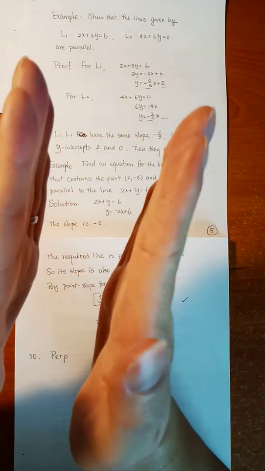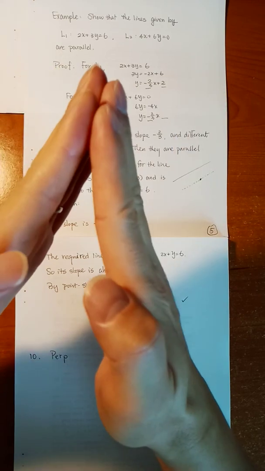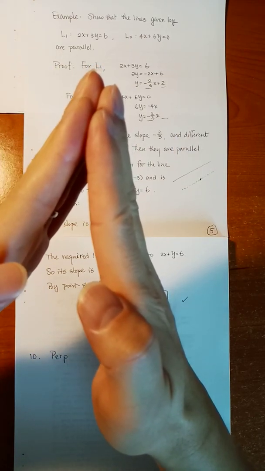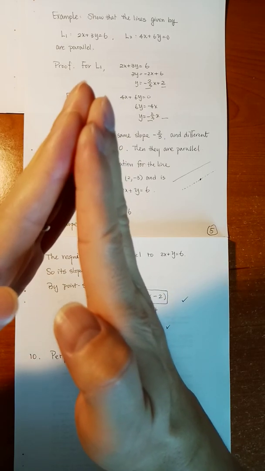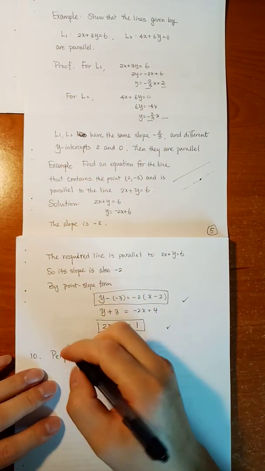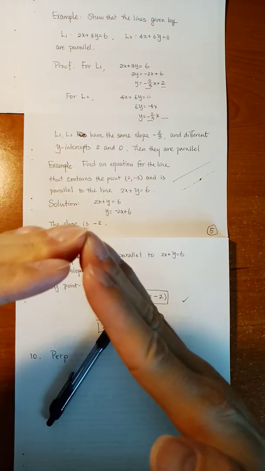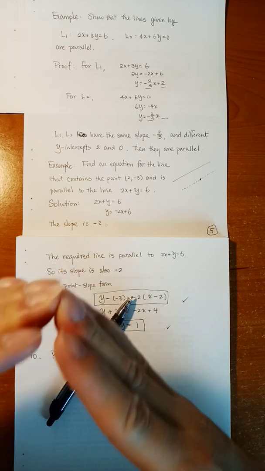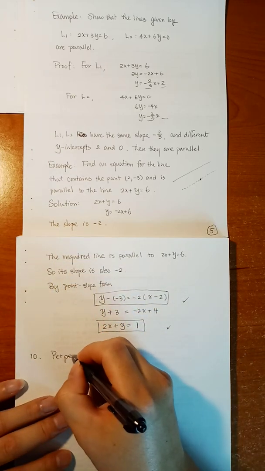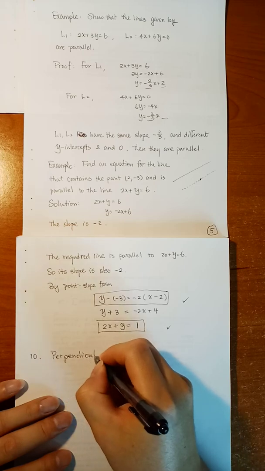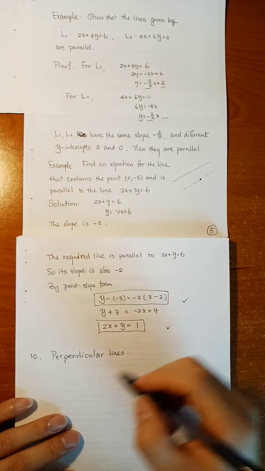Two lines have only two relative positions. Parallel, no intersection. Or intersecting, there's one intersection. There's only one intersection. With this one intersection, sometimes they form the right angle. We consider that as a special case. We call that perpendicular lines.